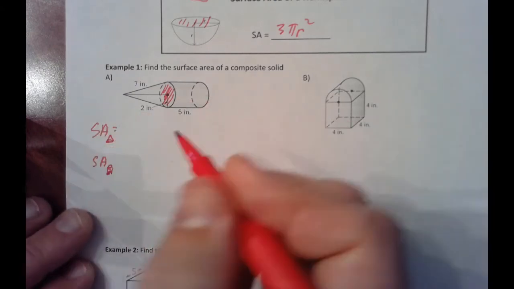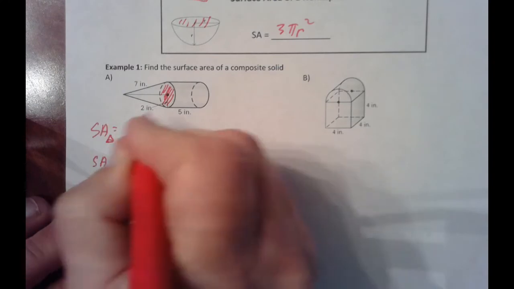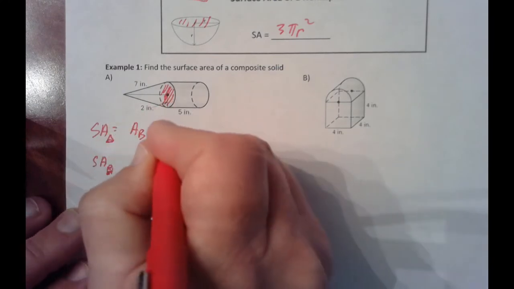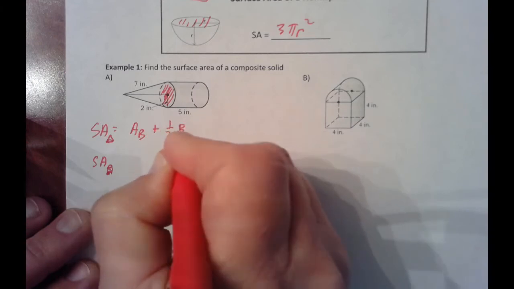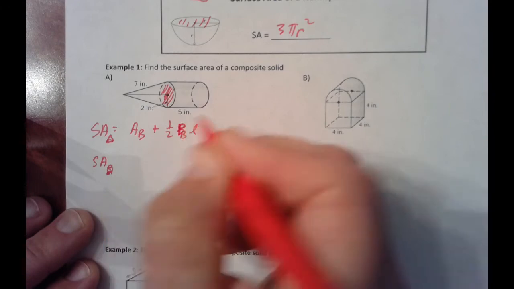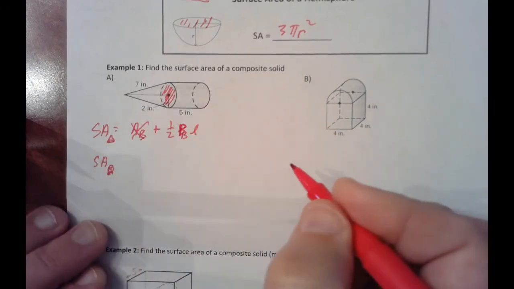Alright, so then I've got my area of the base. I'm going to just write the generic one. Plus 1/2 my perimeter of my base times the slant height. But we're not accounting for that area of the base because it's on the inside.